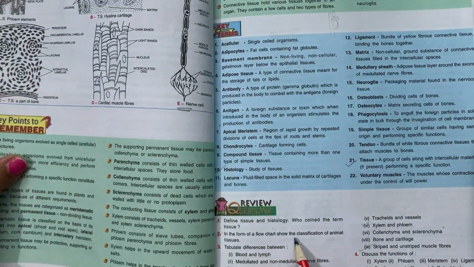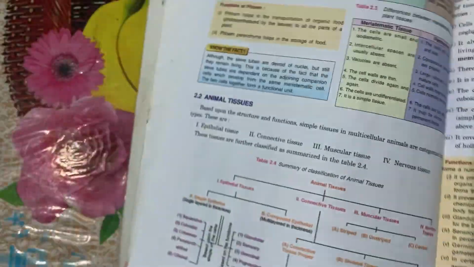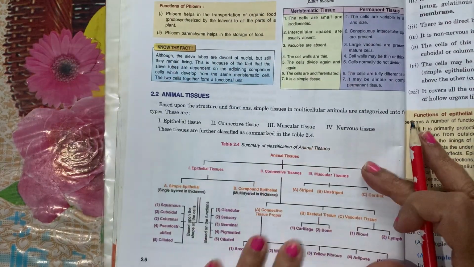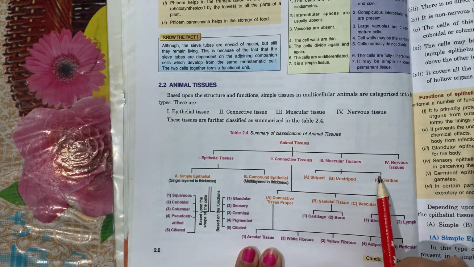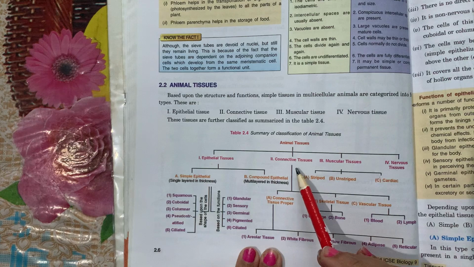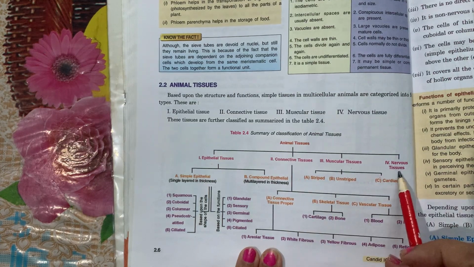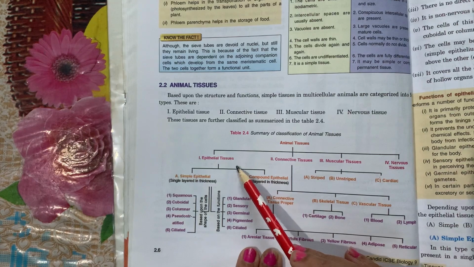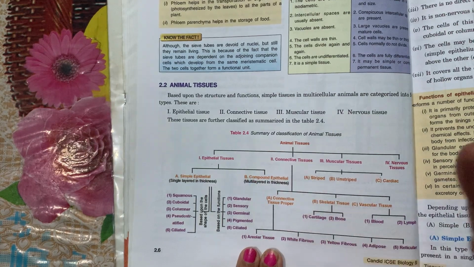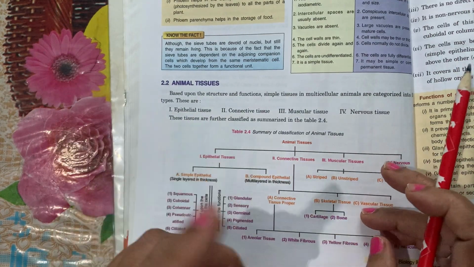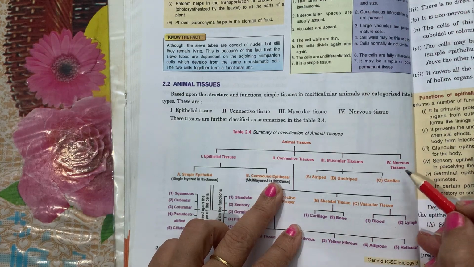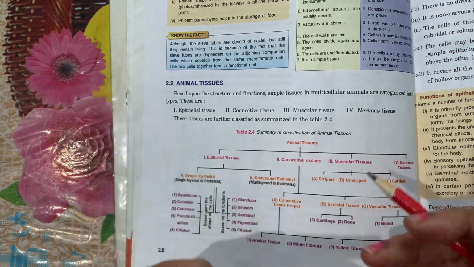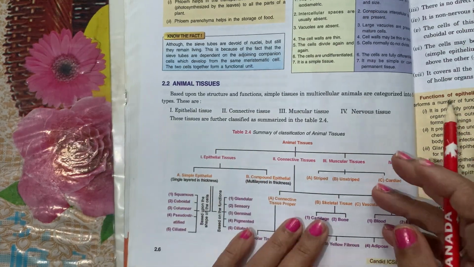In the form of a flowchart, show the classification of animal tissues. Animal tissues are divided into four groups: epithelial tissues, connective tissues, muscular tissues, and nervous tissues. Epithelial tissues form the outer covering of the body. Connective tissues connect two different types of tissues together. The muscular part of the body is formed by muscular tissues. And nervous tissues are made up of neurons. They help in transferring messages from one place to another.